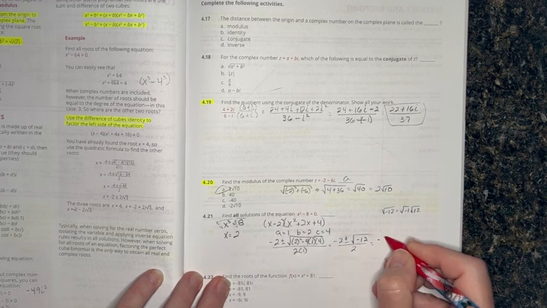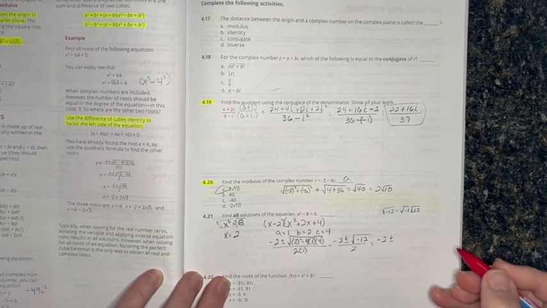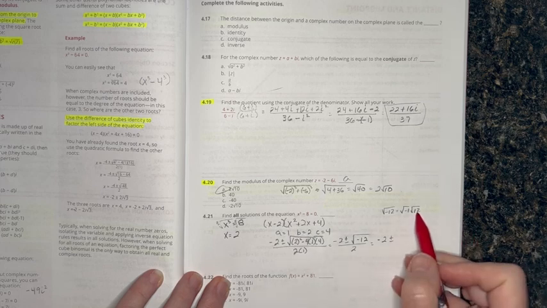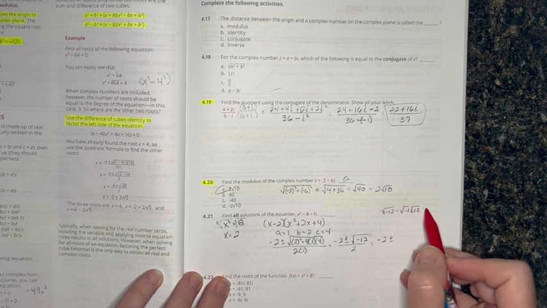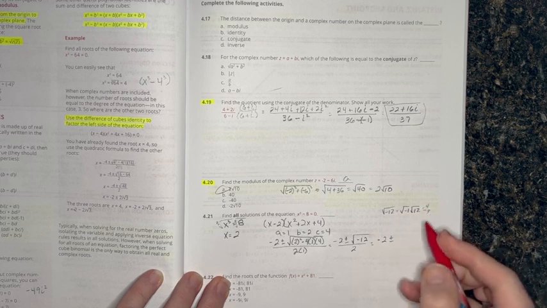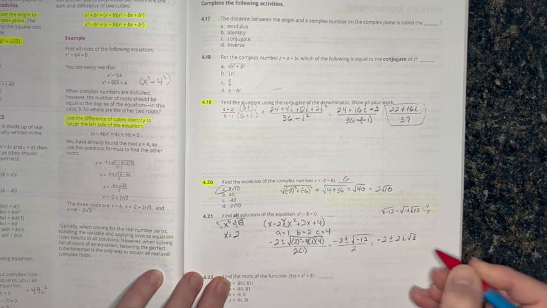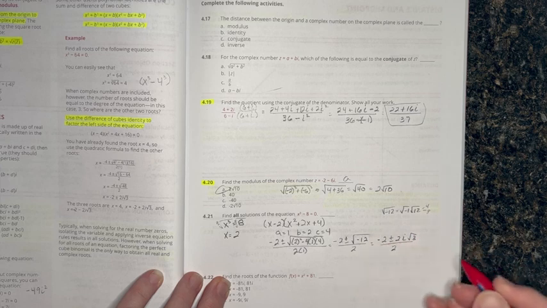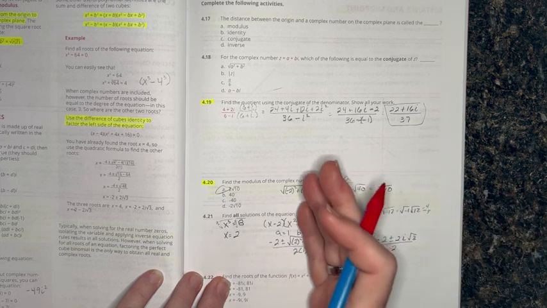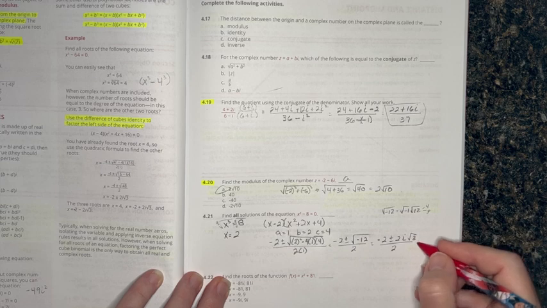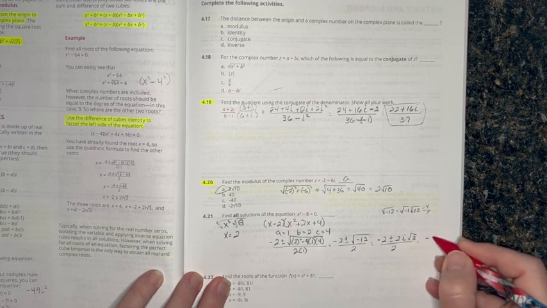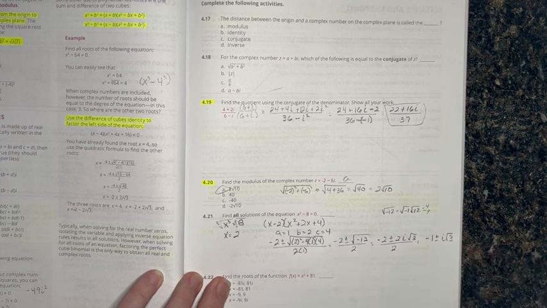So this is negative 2 plus or minus, we'll do the i part in a minute. The square root of 12 is 4 times 3, so we're going to have 2i times the square root of 3, all over 2. Since they all have a 2, if we factor the 2 out, then we get negative 1 plus or minus i times the square root of 3.